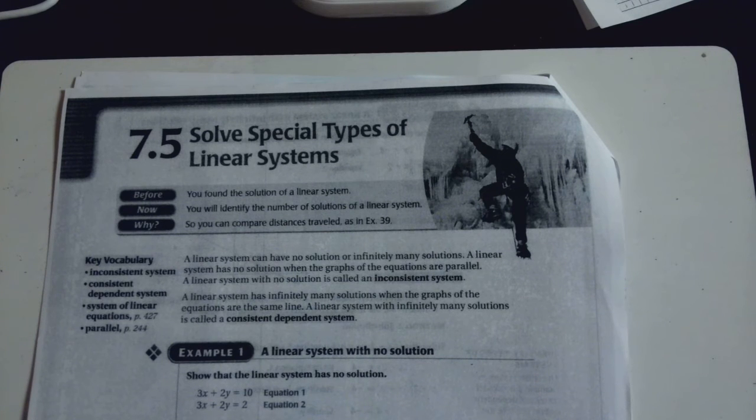Okay, students, 7.5, we're going to solve special types of linear systems. So these are a special type, and you're going to see in a minute. A linear system can have no solution or infinitely many solutions, and you're all real numbers, sometimes they call it. So you are familiar with that. We've been touching on that a lot.